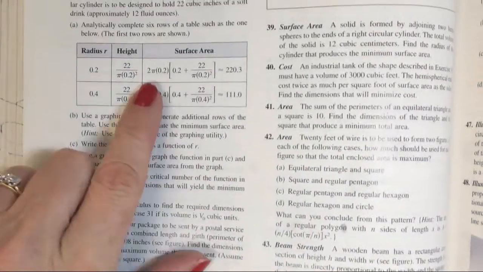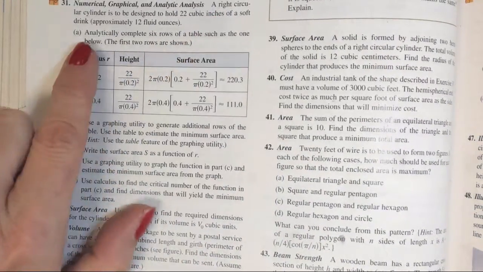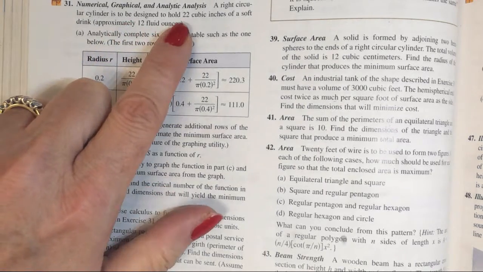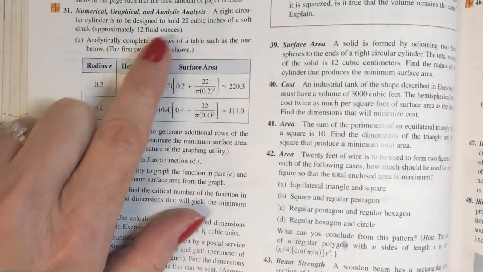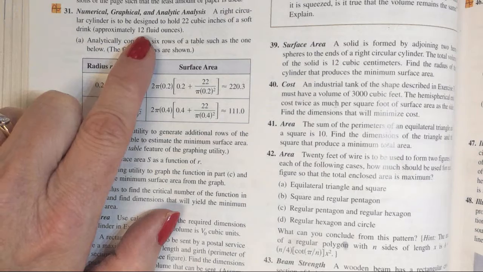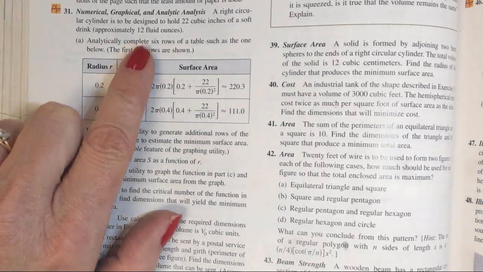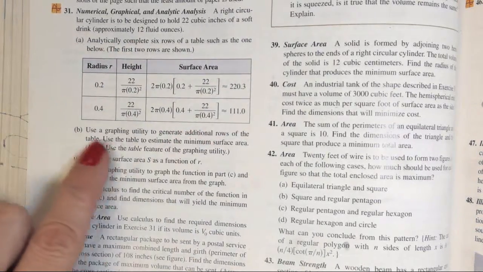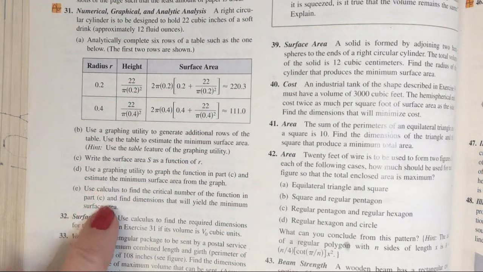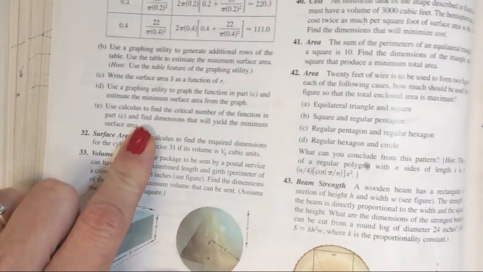Okay, so taking a look at numbers 31 and 33 in section 3.7. For 31, it says a right circular cylinder is to be designed to hold 22 cubic inches of a soft drink. And they tell us this is approximately 12 fluid ounces. You do not ever have to make these tables. You don't have to do part B. We're going to skim down and see what it is they really want us to find.